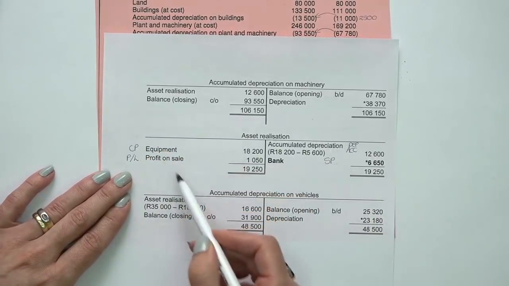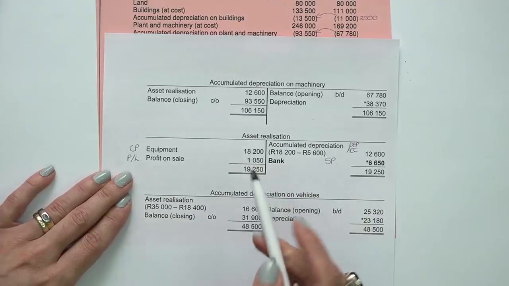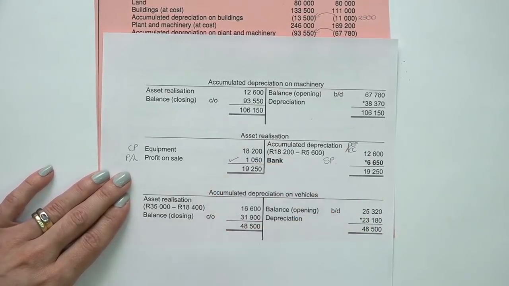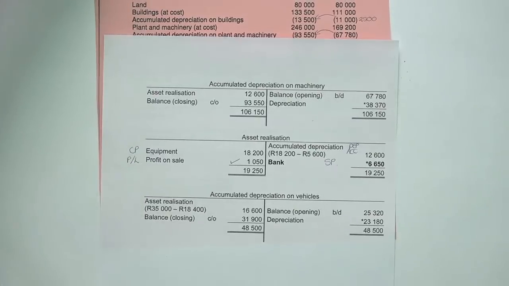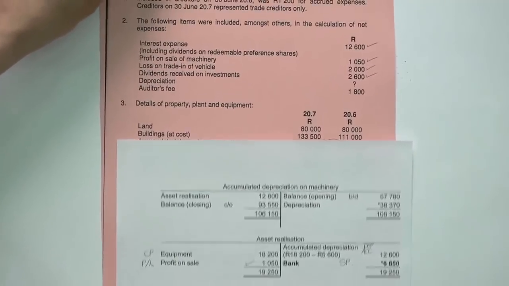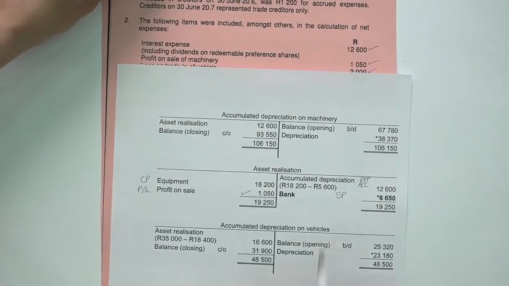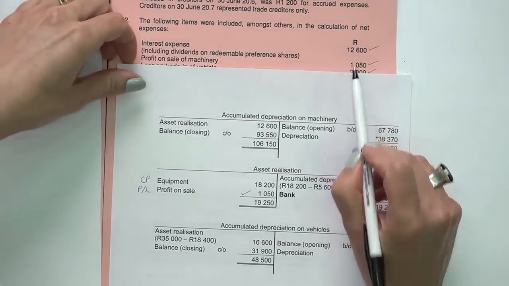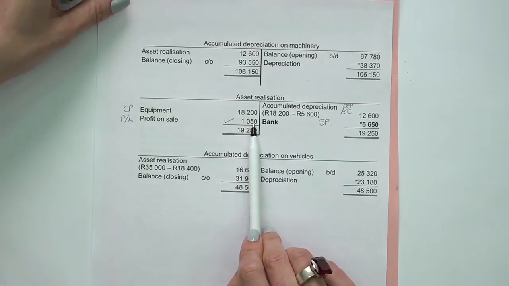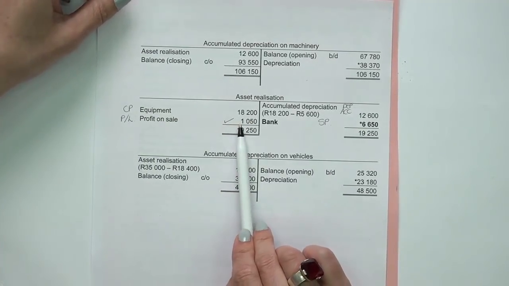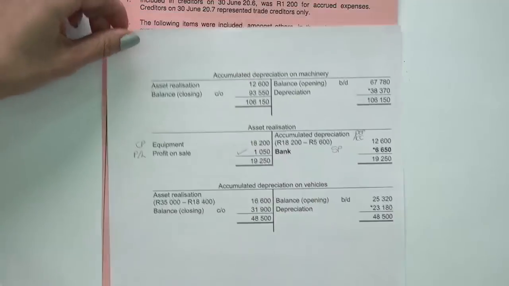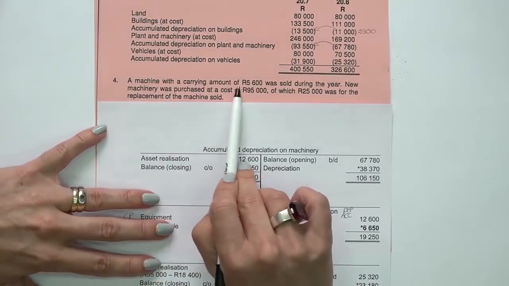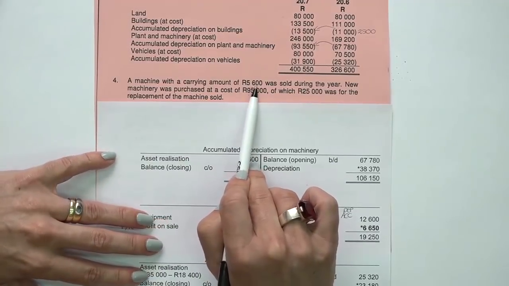Now, in this asset realization account, the only amount that they provided us with was the profit. The profit was a given amount, in my statement of profit and loss, 1,050 Rand. So we can include the 1,050 Rand as our profit on the sale. They didn't provide us with 18,200. They just said that the carrying amount of the machine was 5,600.